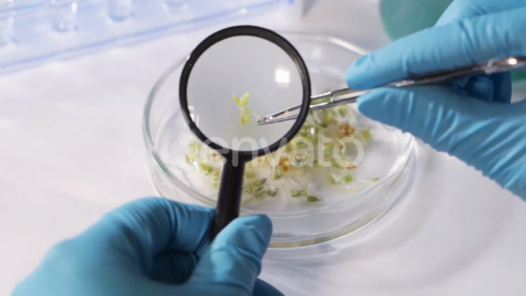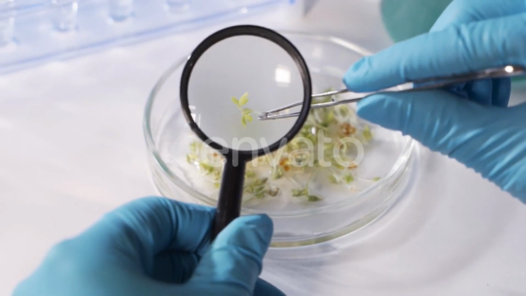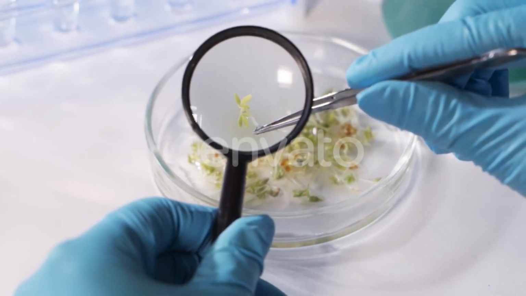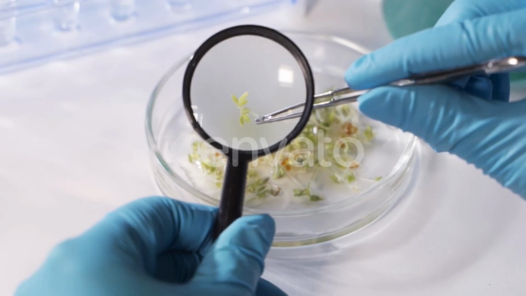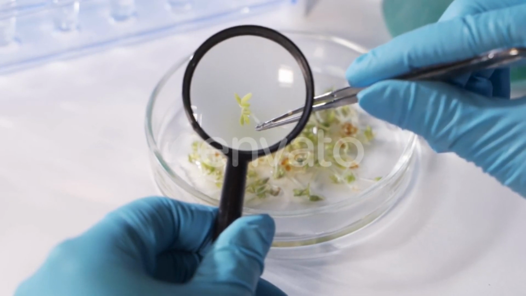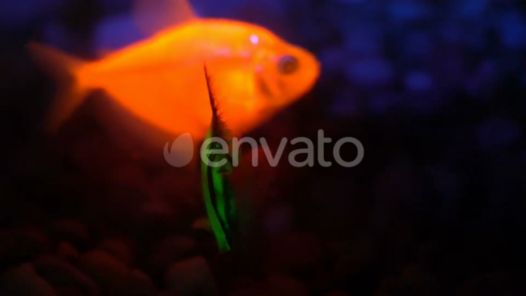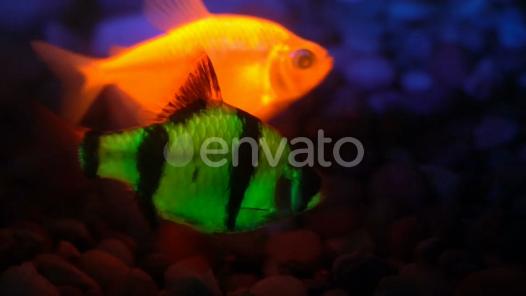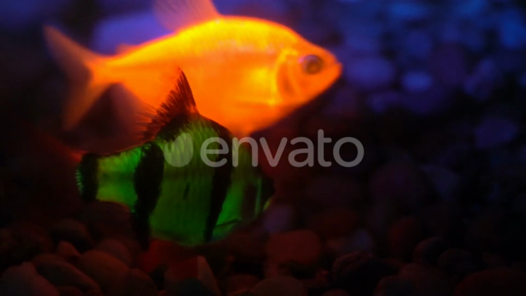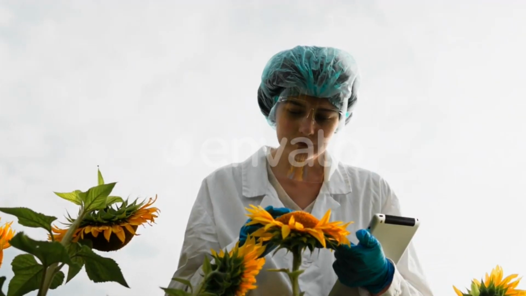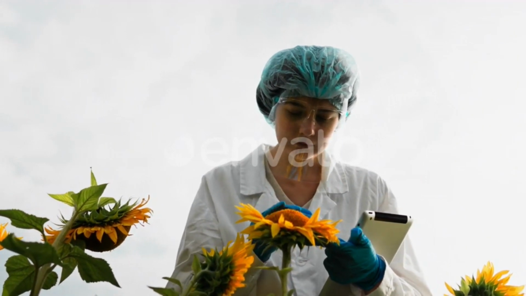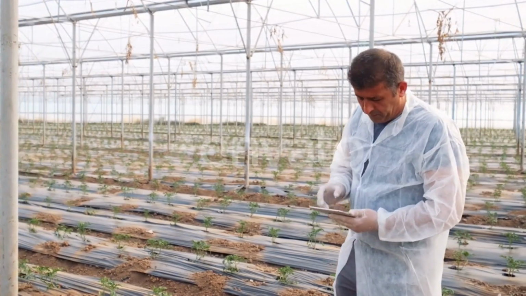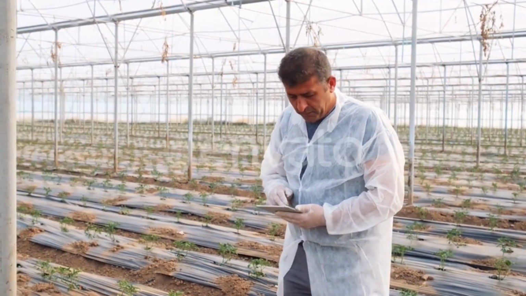Number 1, it is used in the agriculture area to create crops that are resistant to pests, diseases, and environmental stress. Number 2, it is used for medical purposes such as producing insulin and growth hormone, that are used to treat diseases such as diabetes and growth disorders. Number 3, in industrial biotechnology, it is used to produce enzymes, chemicals, and other products that are used in a variety of industries, such as production of biofuels, bioplastics and pharmaceuticals.